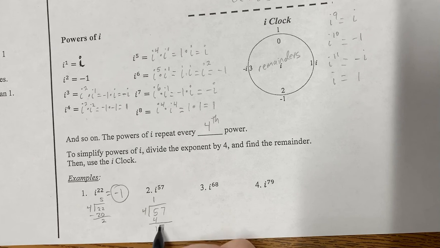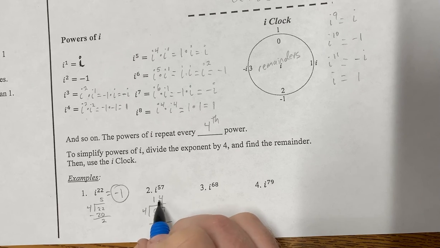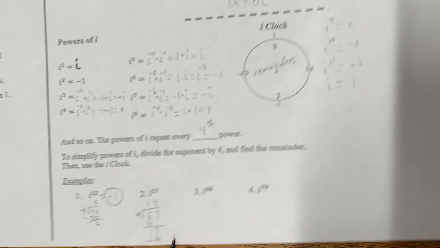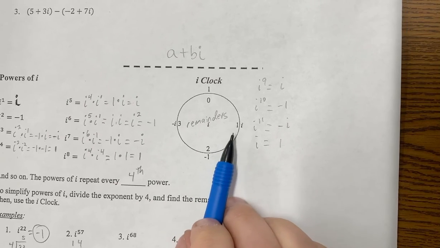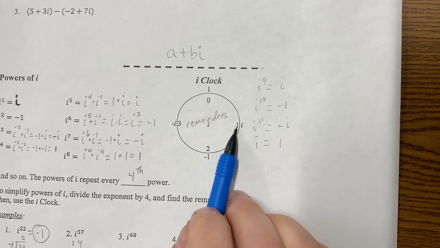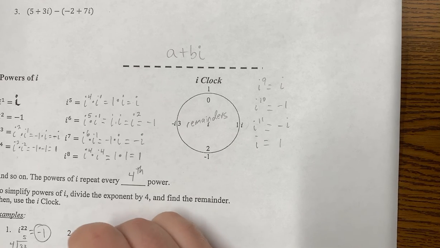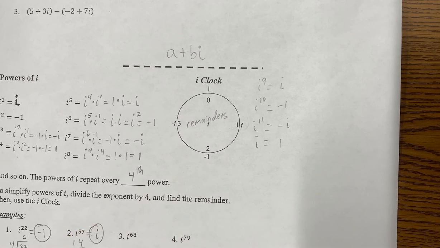We bring the 7 down. 4 goes into 17 4 times. 4 times 4 is 16. We subtract. 17 minus 16 is 1, so we get a remainder of 1. So we go back to our i clock. We get a remainder of 1, so that tells me that's where we're located in the pattern. So i to the 57th is equal to i.